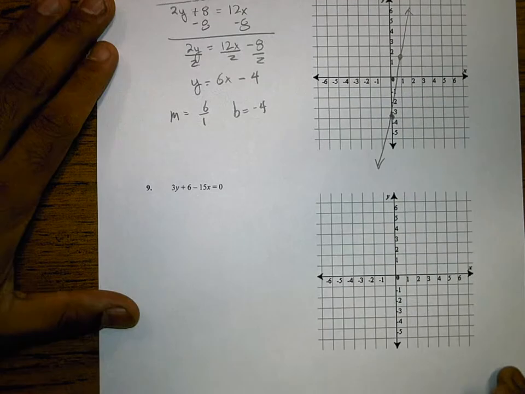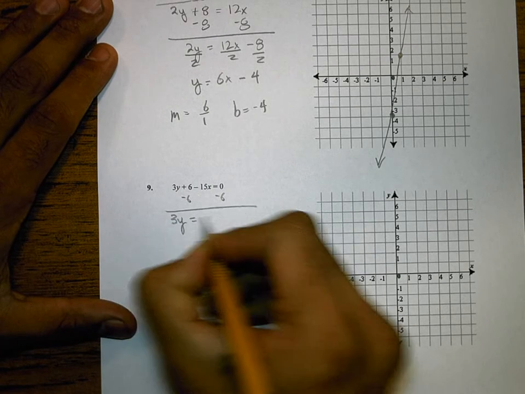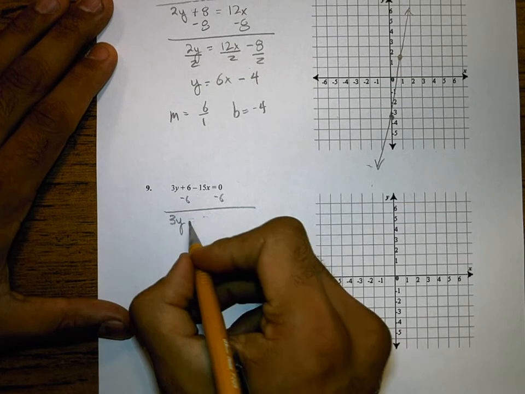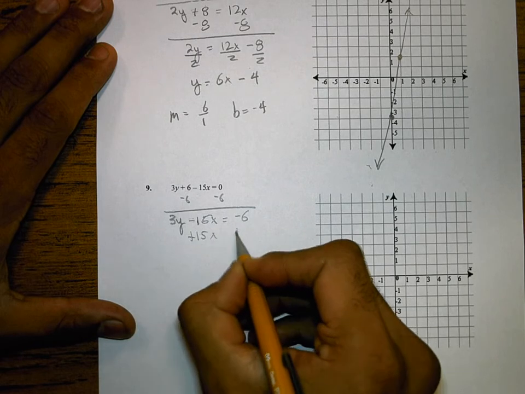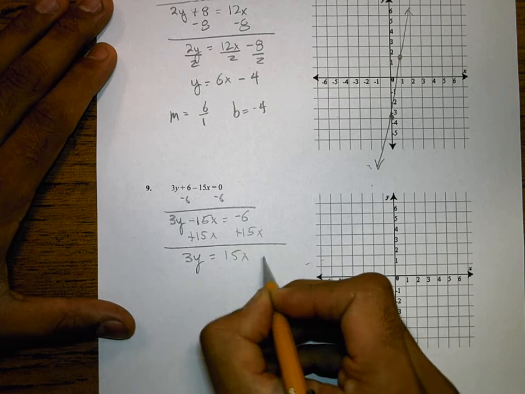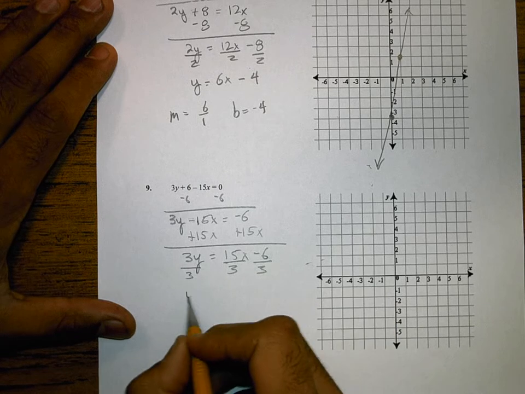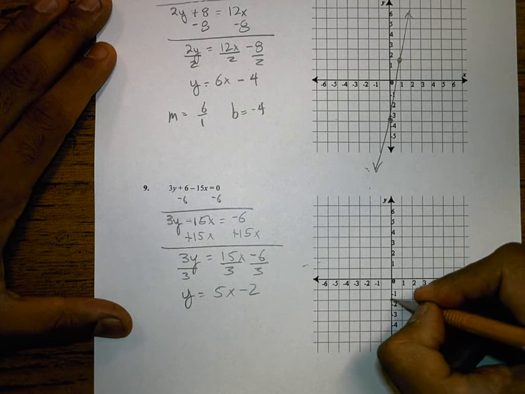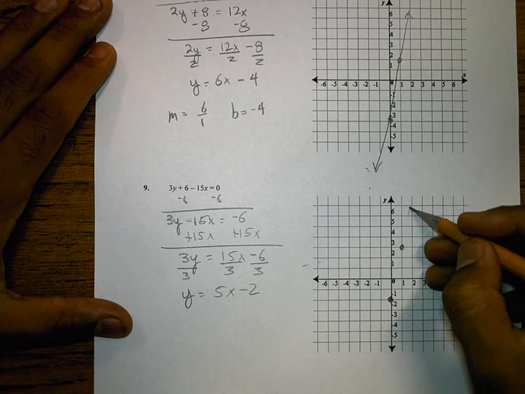Last one here. I'll go ahead and solve for y. So I'll subtract 6 first this time. That gives me minus 15x minus 6. Then I'll add 15x to both sides. And I'll divide by 3. Then I'll graph this, start from negative 2, go up 5, 1, 2, 3, 4, 5 over 1. There I draw in my line.